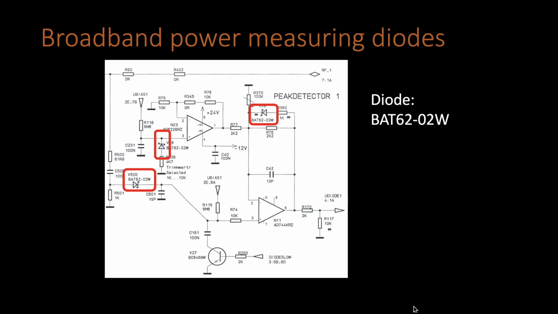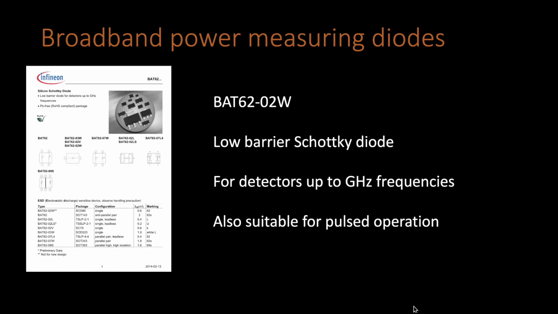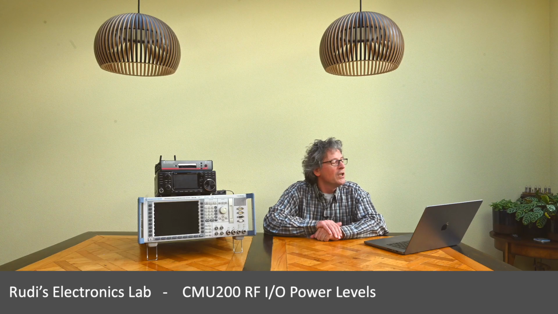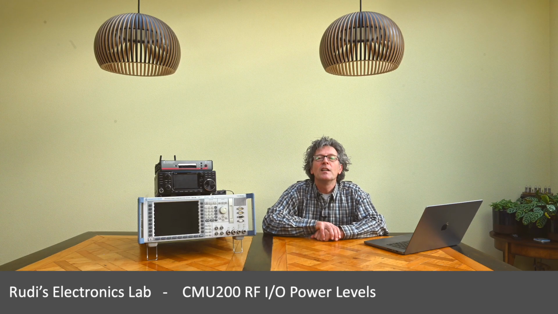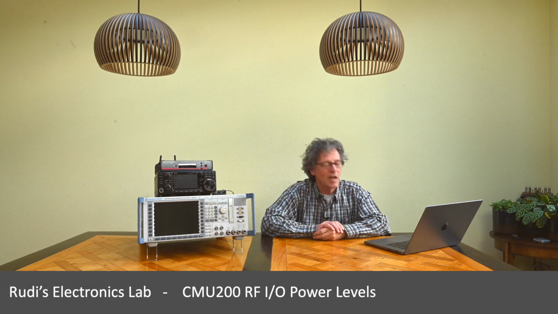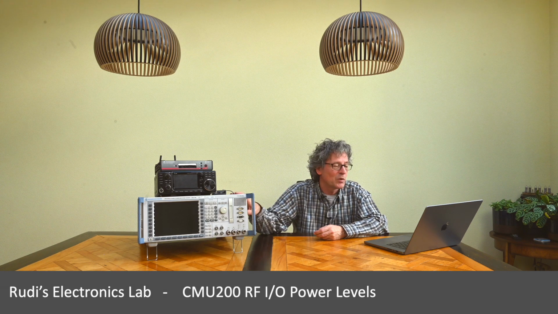If you look that up, there are multiple manufacturers that make that diode, and its specifications are basically a low barrier Schottky diode for detectors up to gigahertz frequency ranges. Of course, that fits a device like this, also suitable for pulse operation. So this is the type of diode that is specifically sold for power measuring at gigahertz bandwidth. And that's exactly what the device is doing.